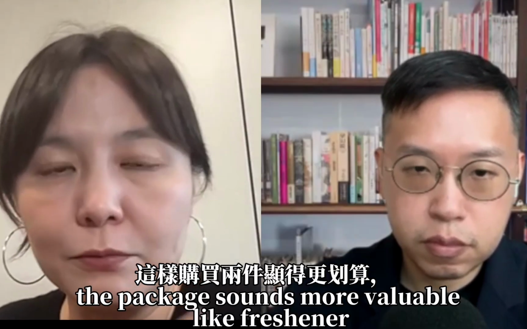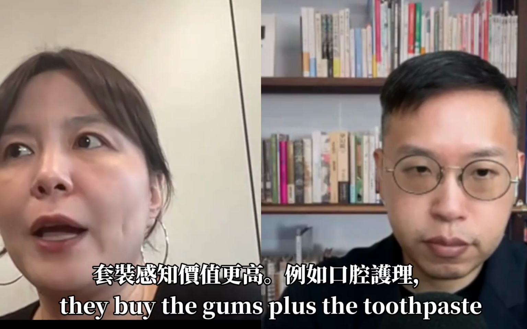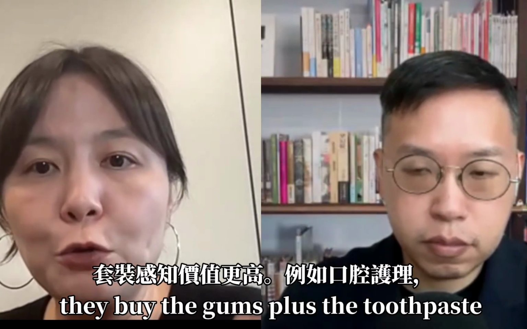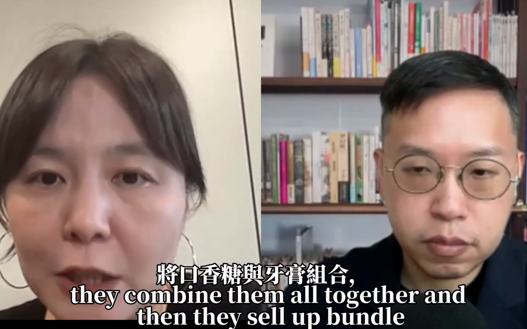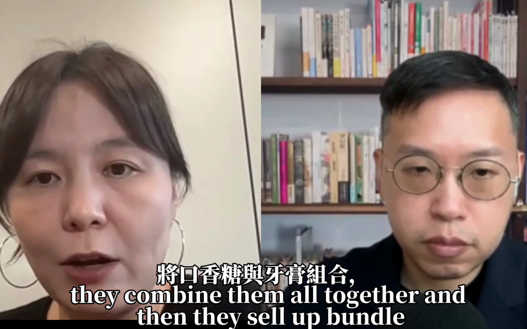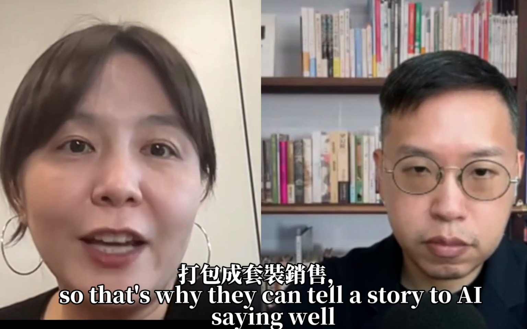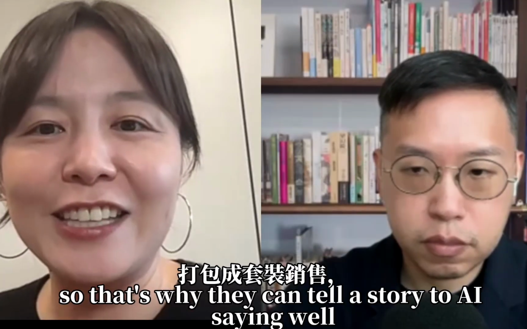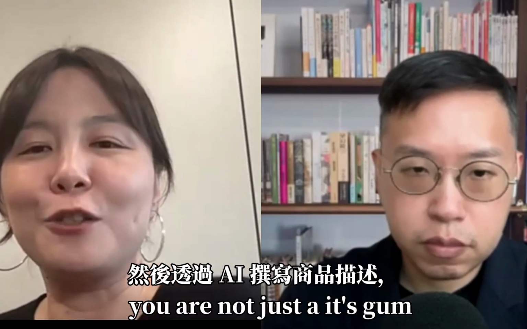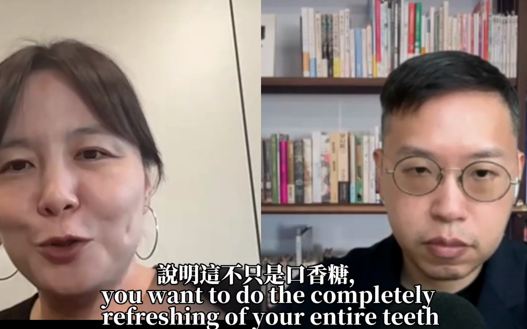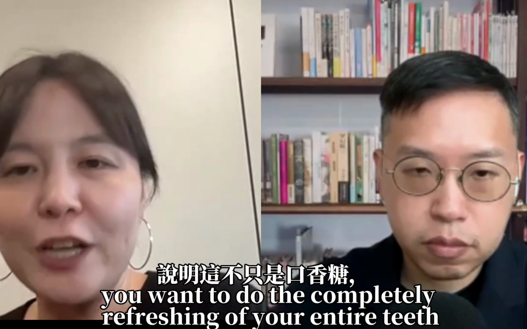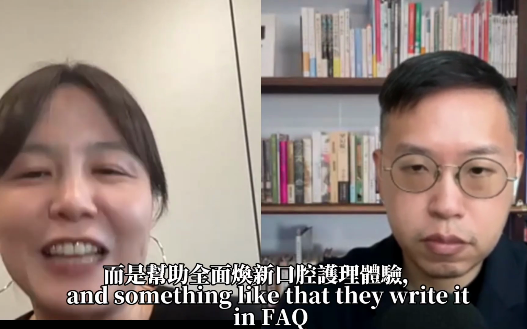Like with breath fresheners, they combine the gum plus the toothpaste together and sell a bundle. So they can tell a story to AI, saying you are not just eating gum, you want to completely refresh your entire teeth and so on.